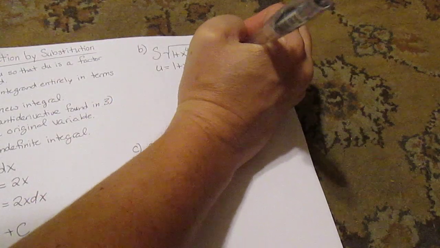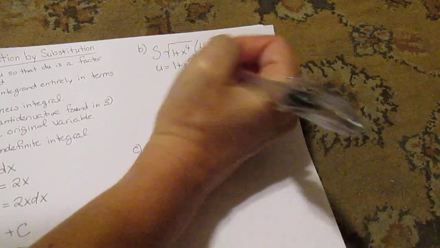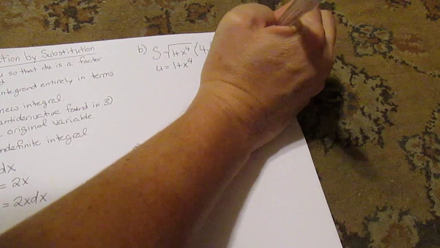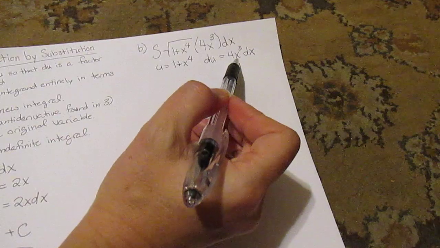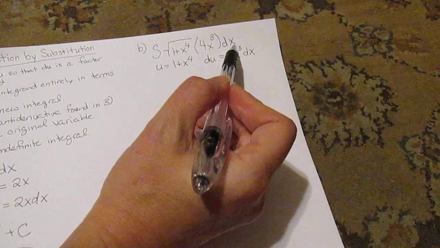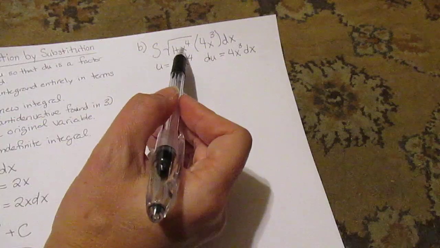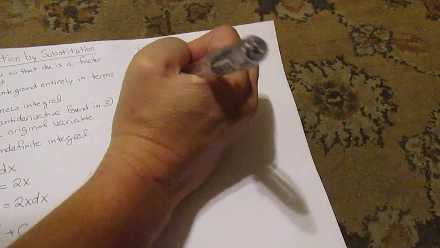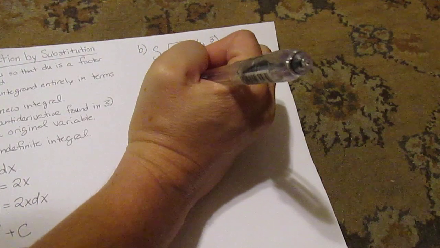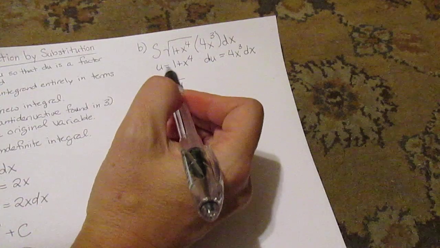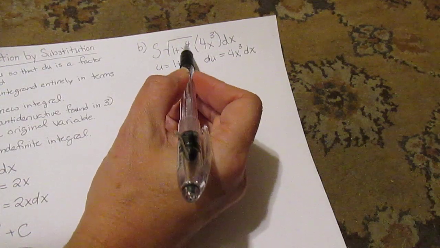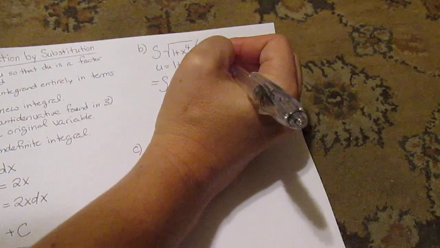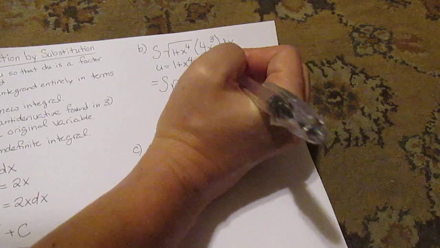So the derivative of this is 4x cubed. Okay, well this one's working out nicely because 4x cubed dx is in our problem, so that's my du, and my u is the 1 plus x to the 4th. So let me rewrite my integral. I've got the integral of the square root of u because I put 1 plus x to the fourth. That was my u. And then all of this is my du.